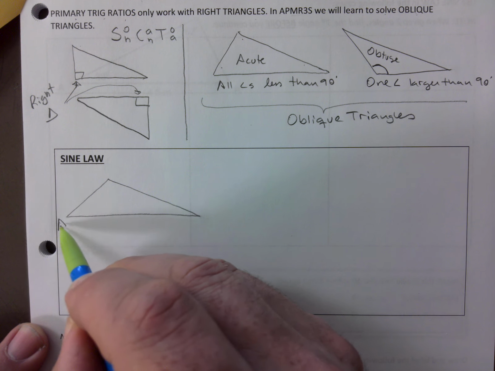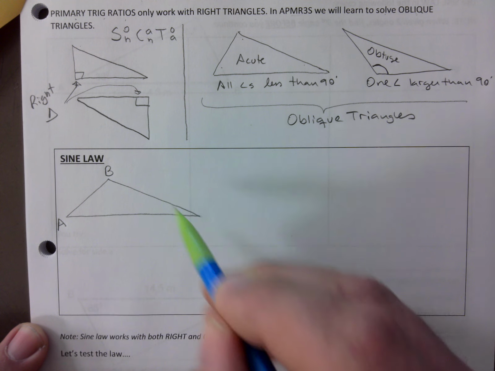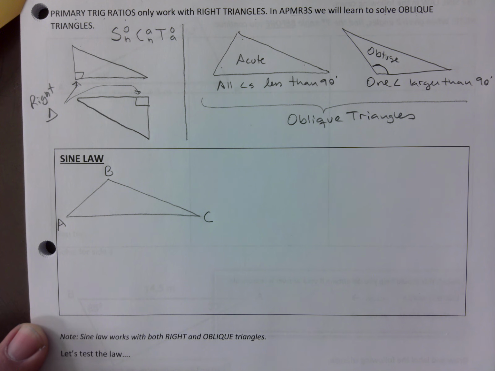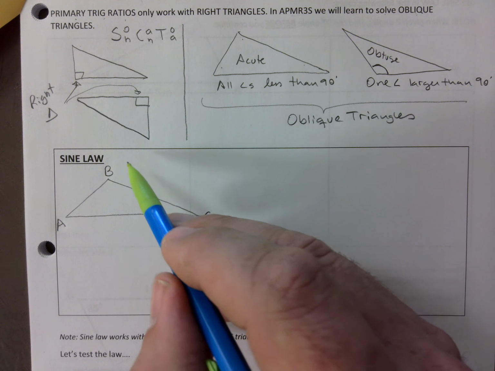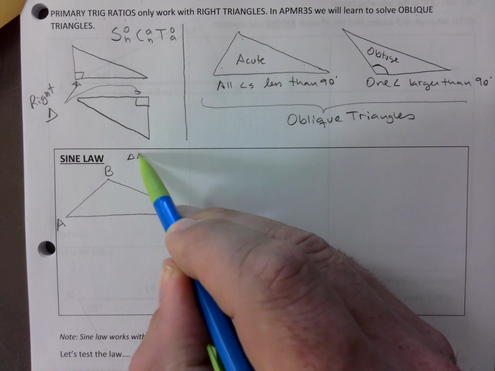And then we're going to denote the angles with capital letters like that, A, B, C. I would like to talk about labeling in this case. If you see ABC as the angles, we would call this triangle ABC.